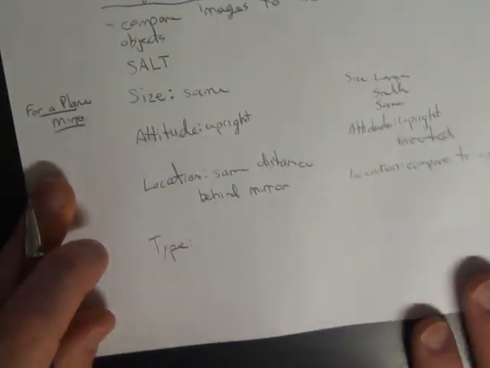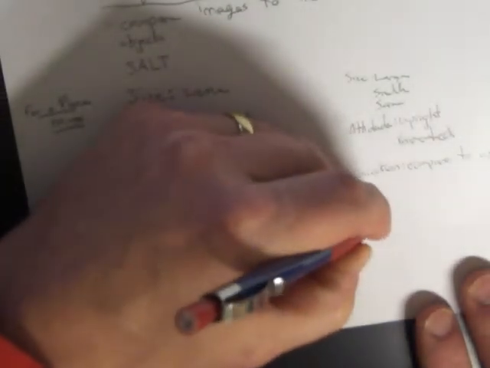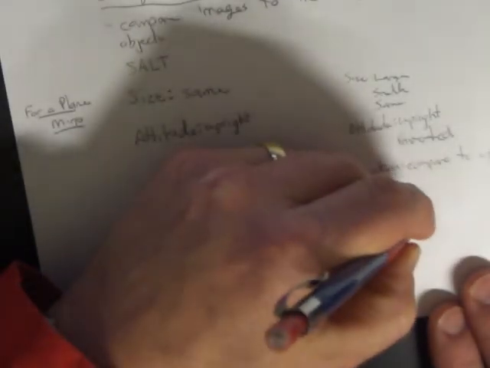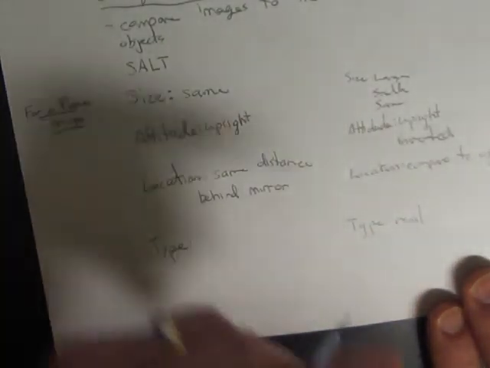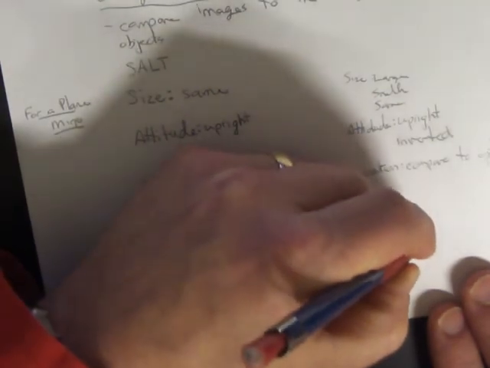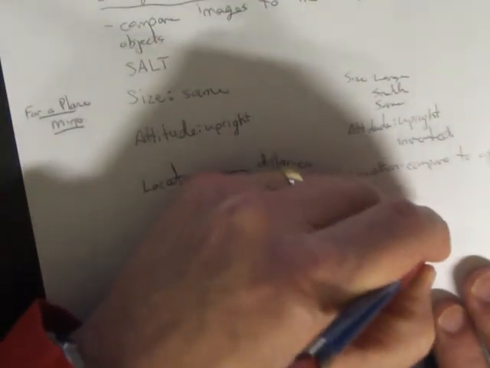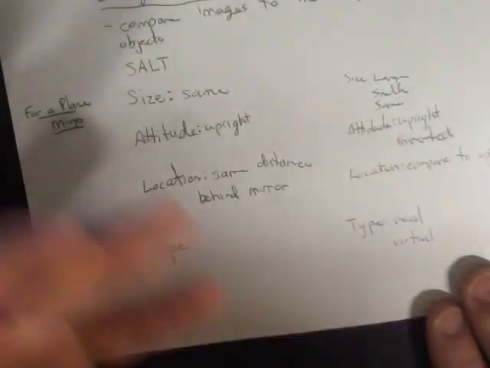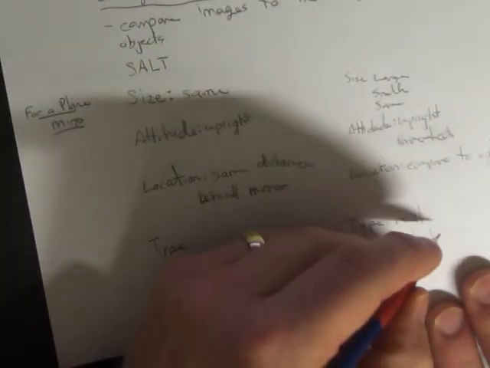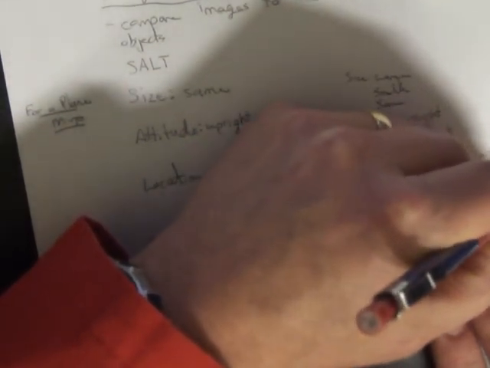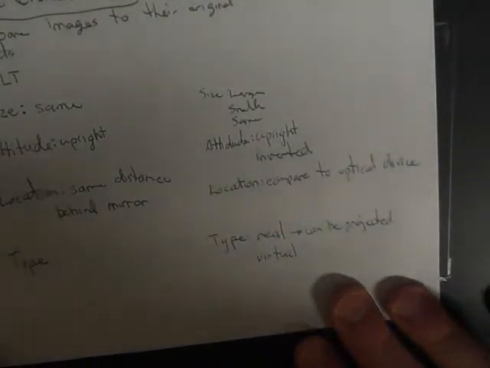All right, and the last one, type. The type of image it is. And type can be 2 things. It can be real, or it could be virtual, which is fake. Virtual, like virtual reality, not real. Real images, by the way, can be projected.